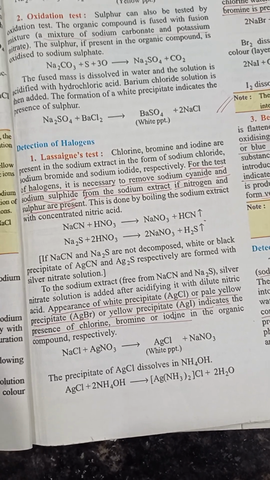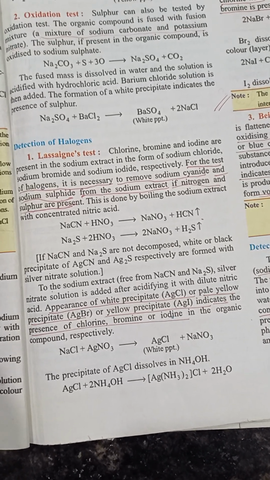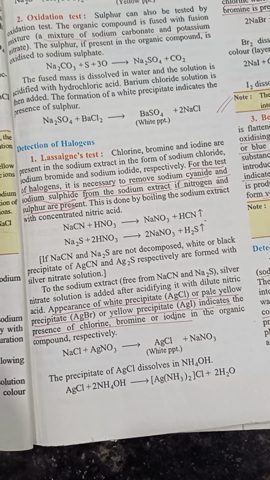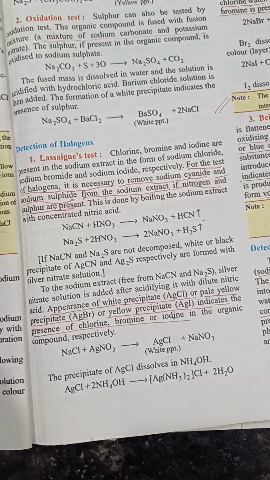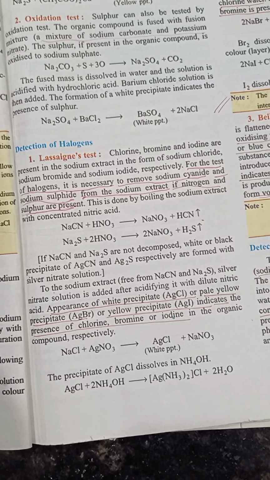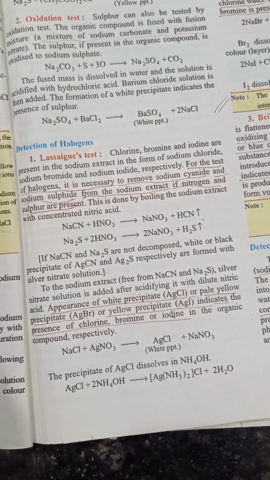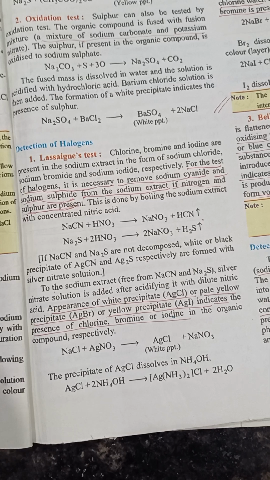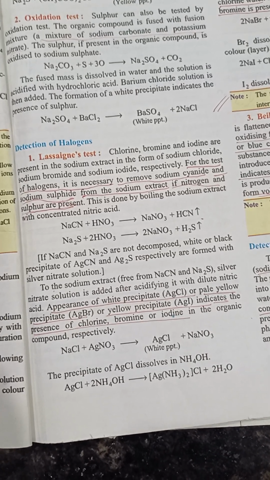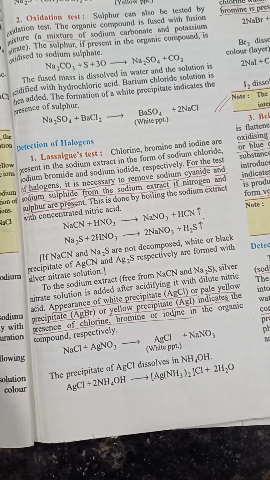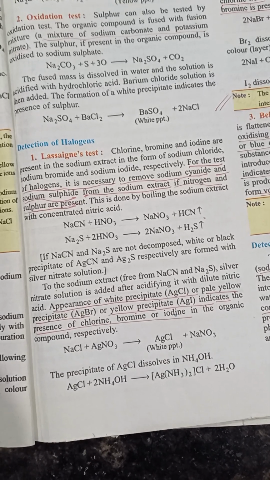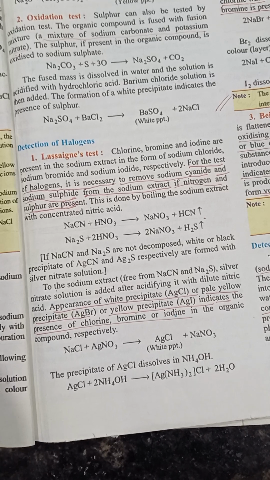Right. To the sodium extract, which is free from sodium cyanide and sodium sulfide, silver nitrate solution is added after acidifying it with dilute nitric acid. Appearance of white precipitate of silver chloride or pale yellow precipitate of silver bromide or yellow precipitate of silver iodide indicates the presence of chlorine, bromine or iodine in the organic compound respectively.